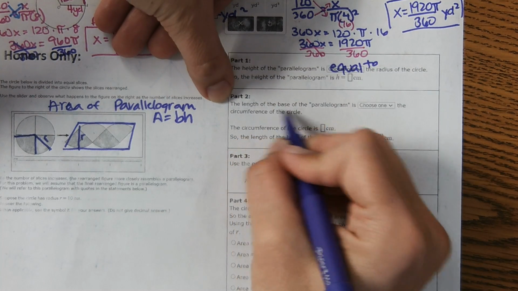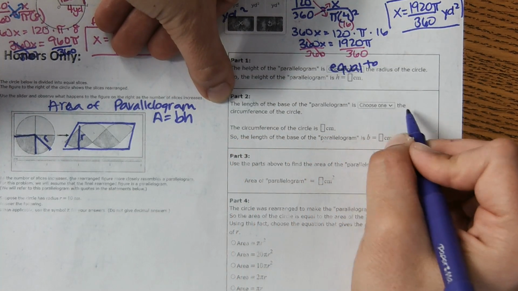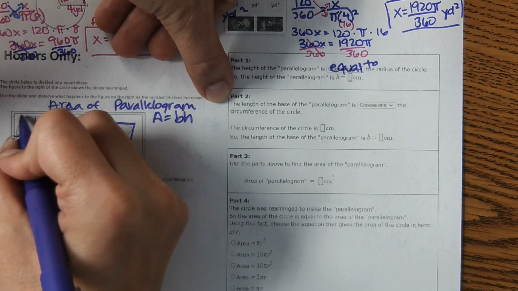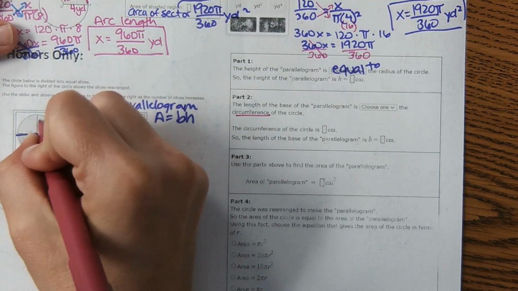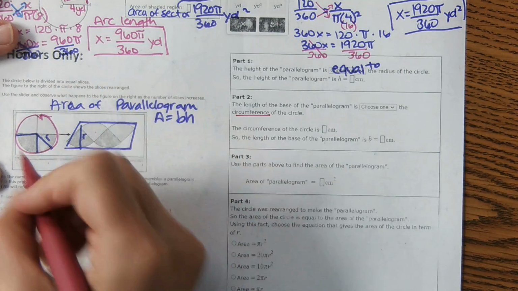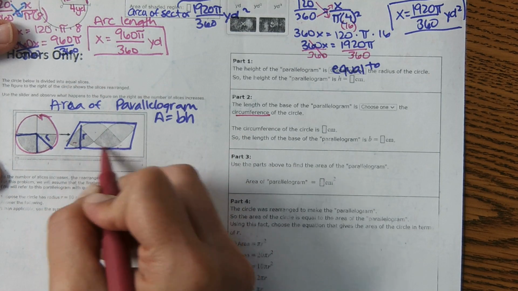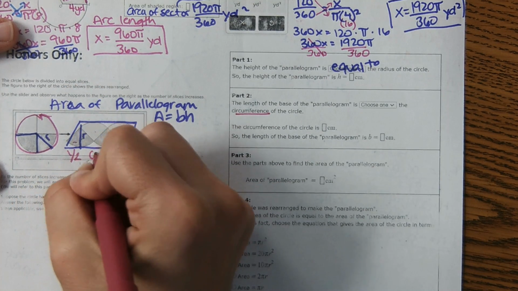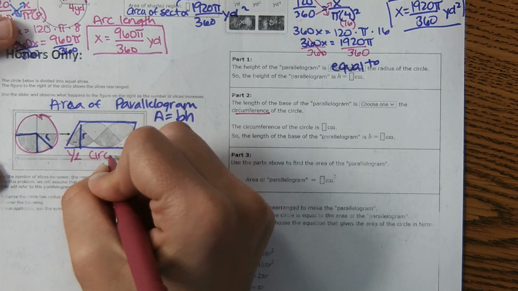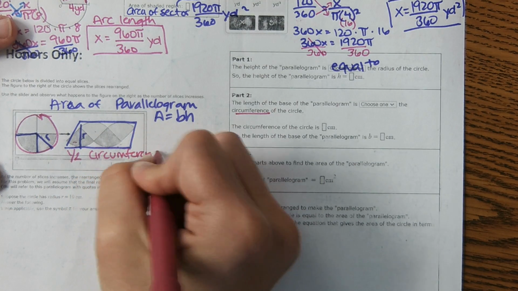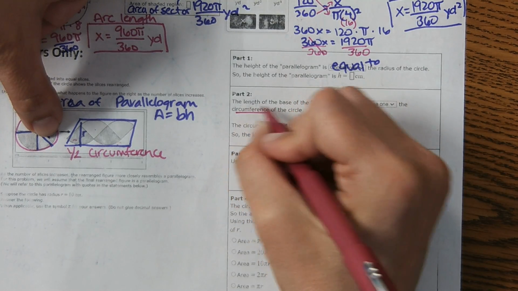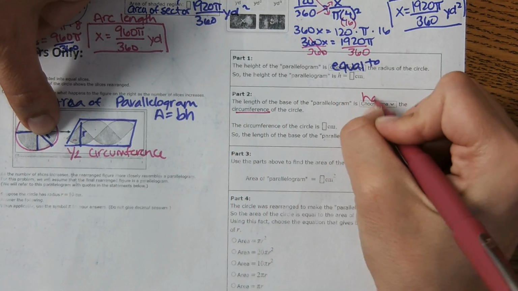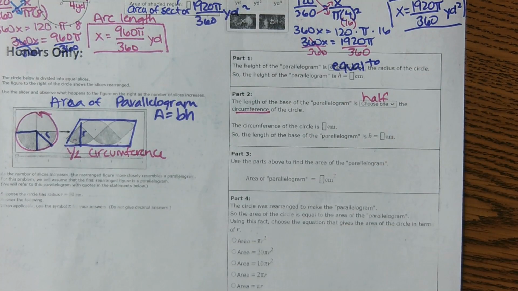And then it says the length of the base of the parallelogram is blank, the circumference of the circle. Circumference is like all the way around. So here we have two portions of the circle. So this would be half the circumference would be the base. And then this would be the other half of the circumference. So the length of the base of the parallelogram is half the circumference of the circle.